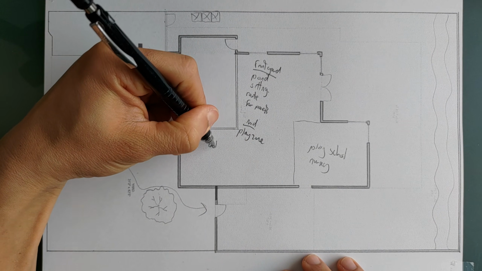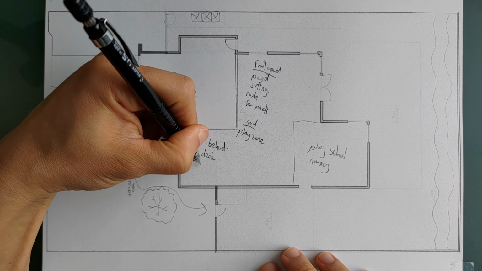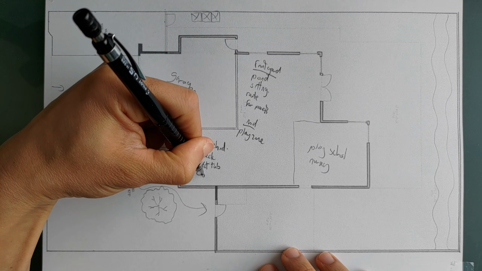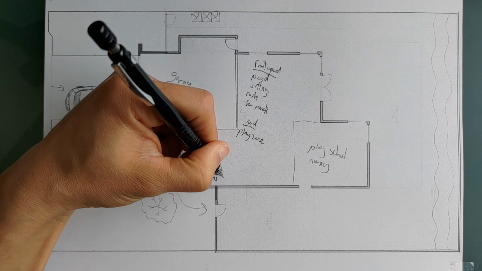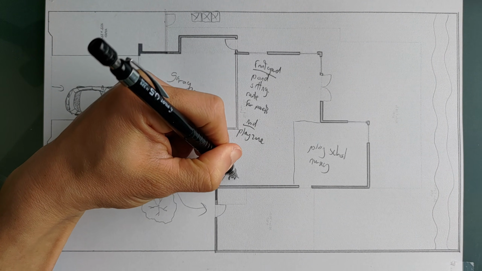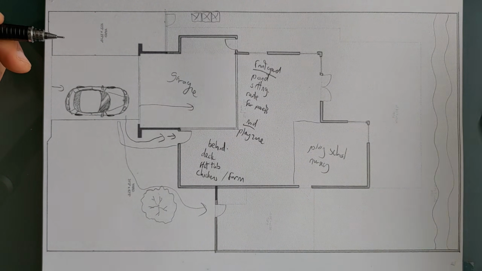And then behind, over here, they want a deck, they want a hot tub, they want chickens. I don't know why they want chickens. And they want vegetables. They want a farm to grow vegetables. So these are the things that they want in the back of the house. Let's address them one by one, starting with the front.